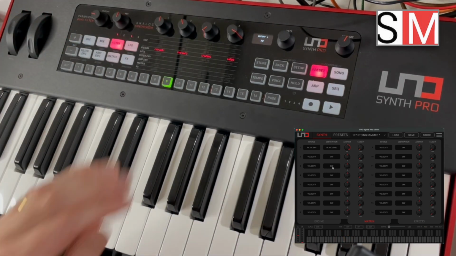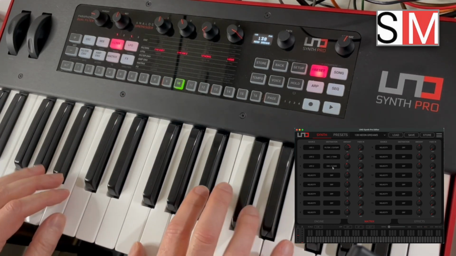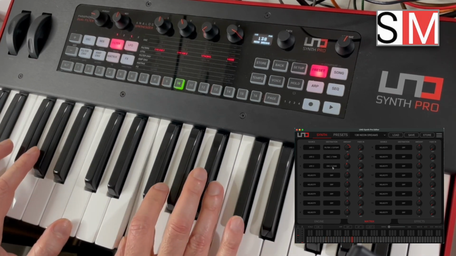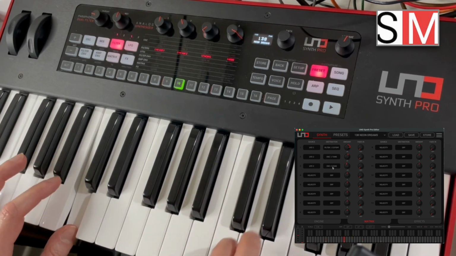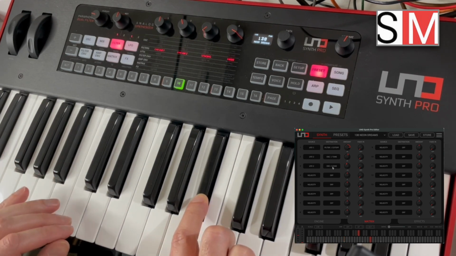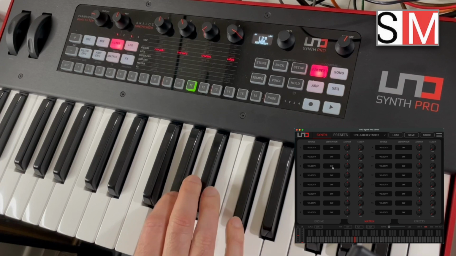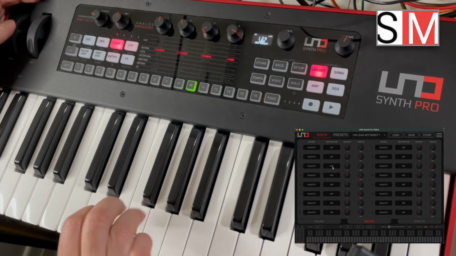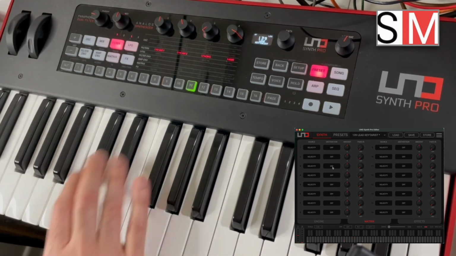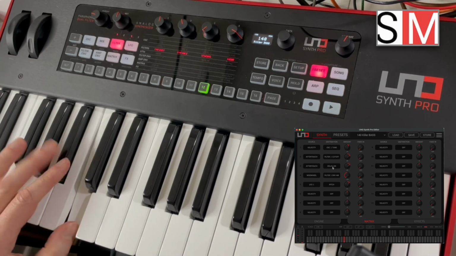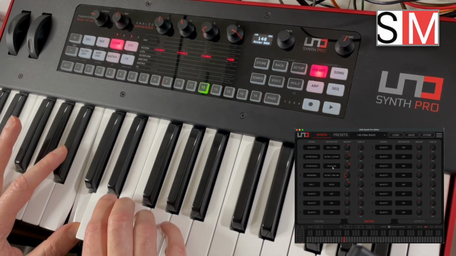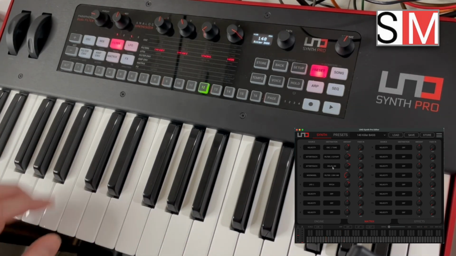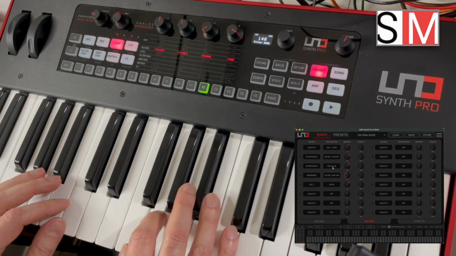Just to give you an idea of the kind of variety you can get out of the machine here. Once again, some nice pad sounds. Once again, that little aftertouch trick into the effects. This time I'm using a delay on it.